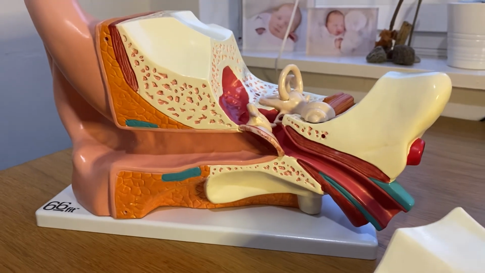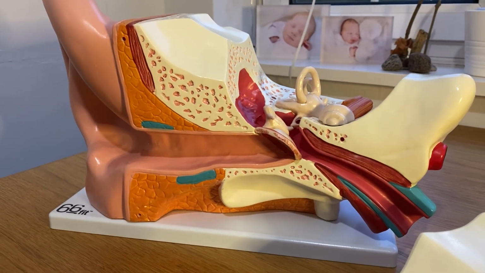There we have it. Very basic outline of the anatomy of the ear.